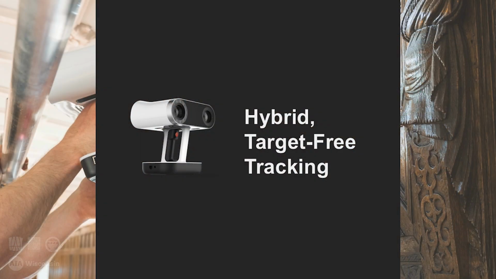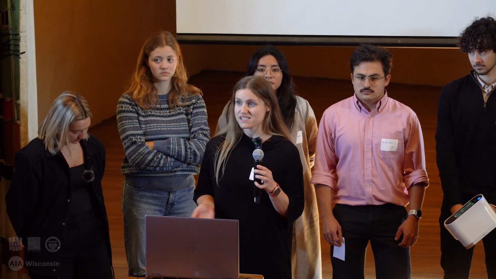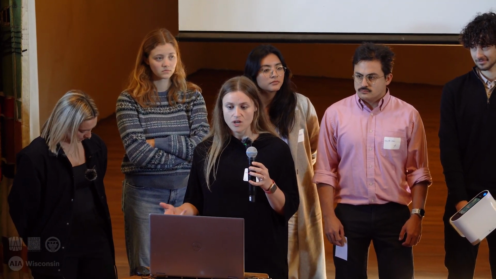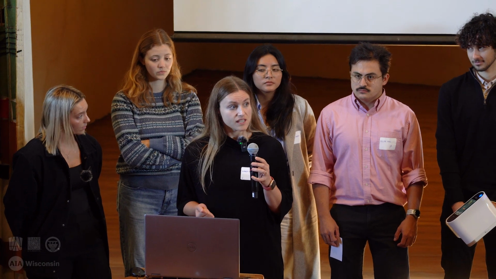All right. Also, it uses hybrid target-free tracking. If you are familiar with laser scanners, we've talked about how you need a lot of targets to make sure that when you have a bunch of scans, everything gets lined up and scanned together. With the Leo, you don't have to worry about setting up targets. It uses a hybrid target-free tracking system that pretty much allows it to be fused together then and there.